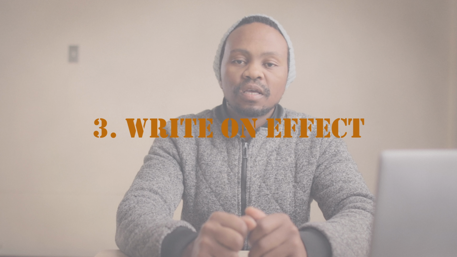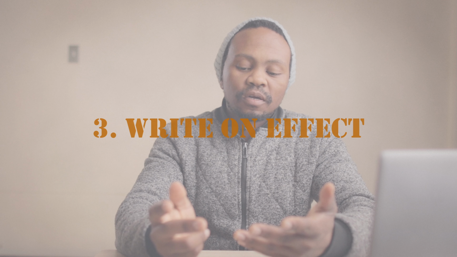Number 3 is write on effect. Now DaVinci has this feature called a write on effect. It's basically similar to color grade reveal, but what you do with write on reveal is you just reveal the letters. They write from left to right across the screen.